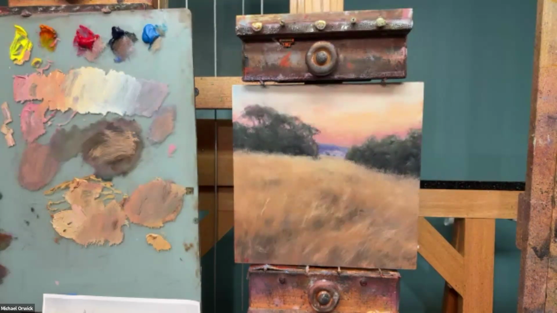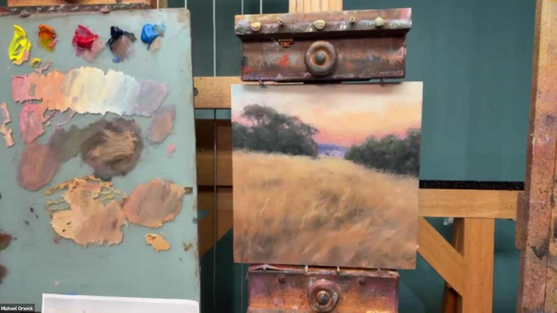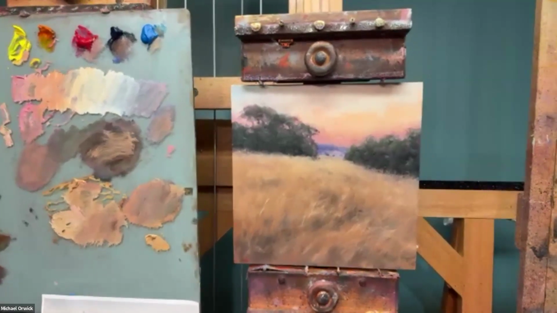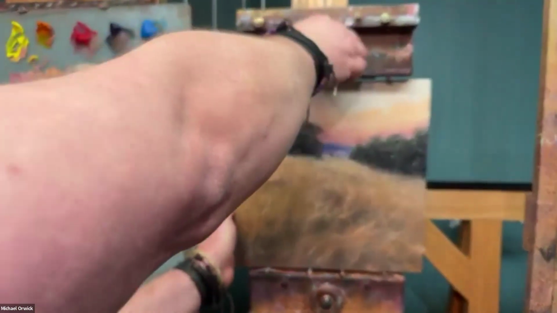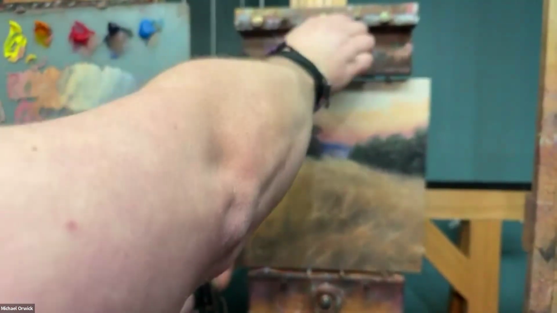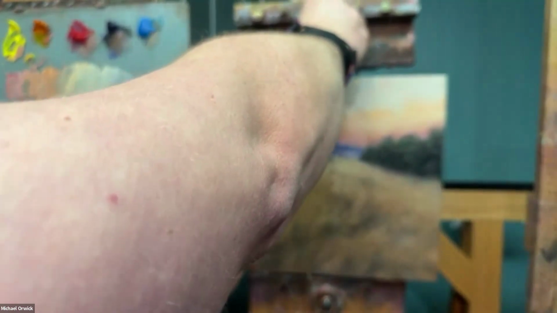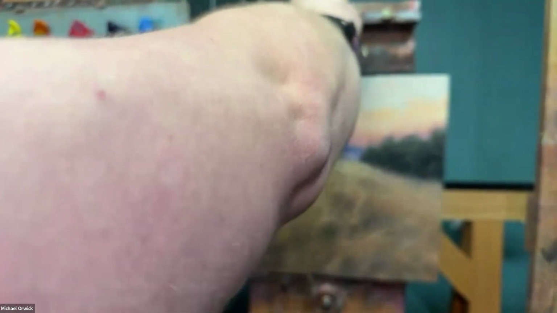Oh, let me get the shadow off there. That's great color. Yes, it's lovely, Michael.